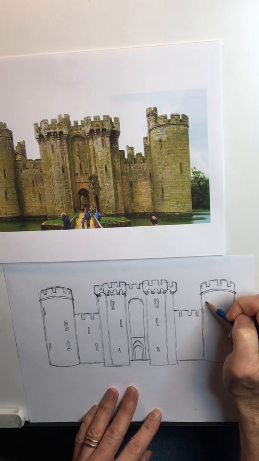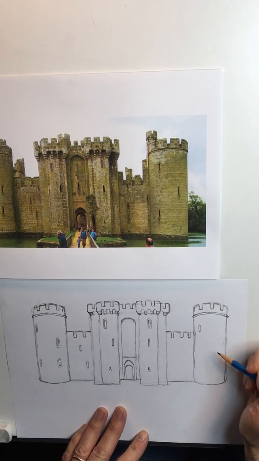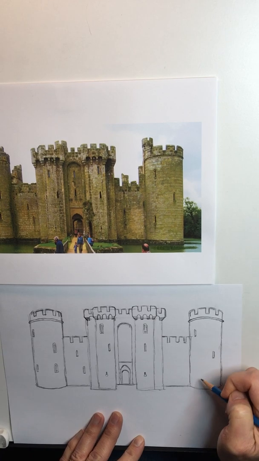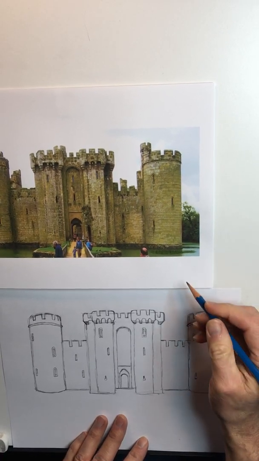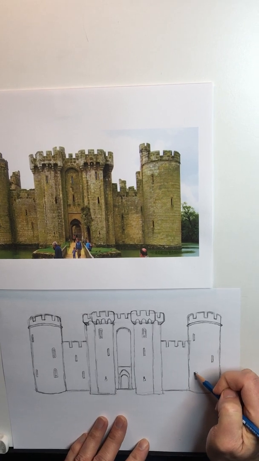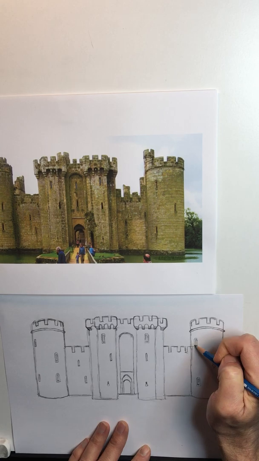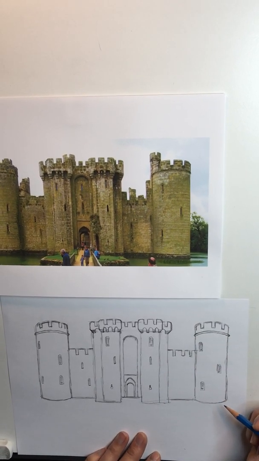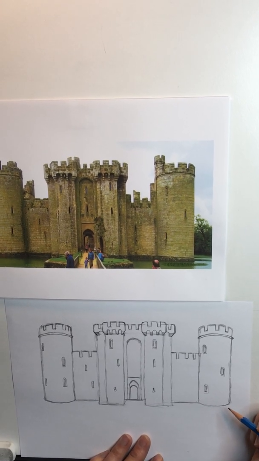Let's go over to this tower here. Right over here, there's one skinny upside down U, another one here, and one more over here. And then these all have window frames, so let's put those around there too. Give you a chance to catch up here. Okay. We're getting there. We're almost there.